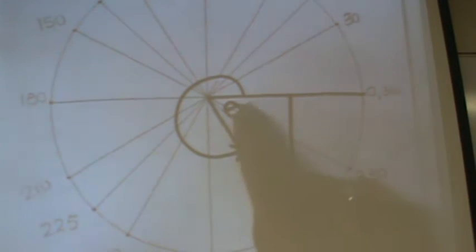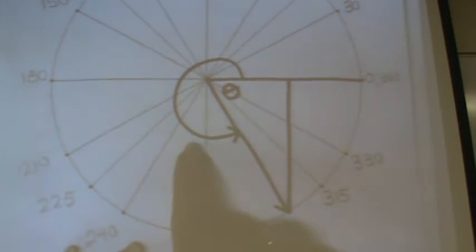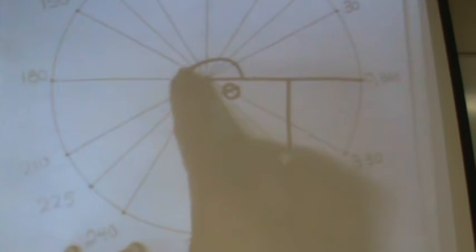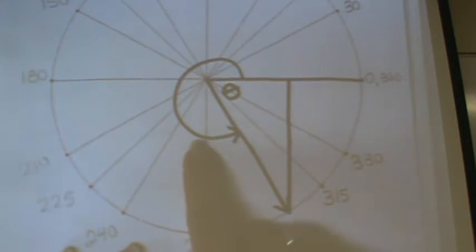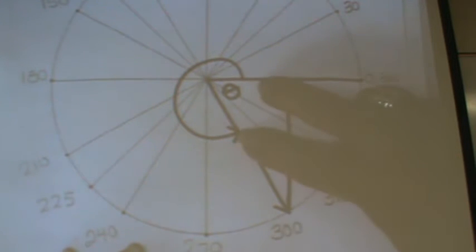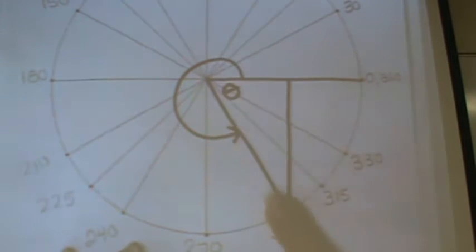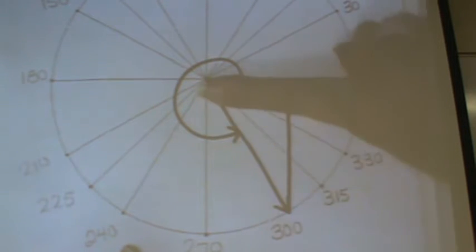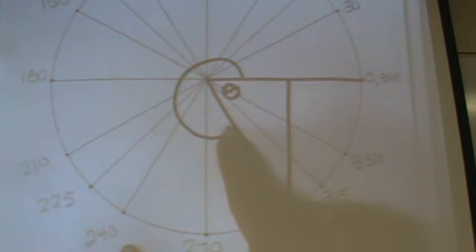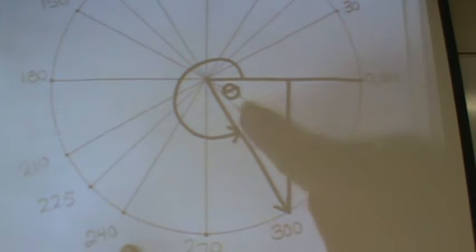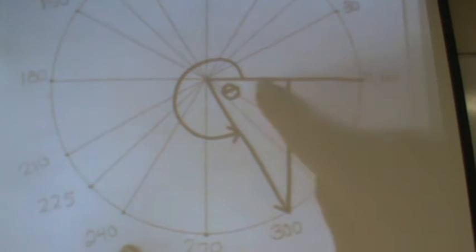Do you know why it's 60? Well, because from here to here is 270, from here to here is 30. See how this is 30? And this is 60. So to get back to this x, if we were to take this terminal side, how many degrees is it away from 360? From here to here? It's 60.